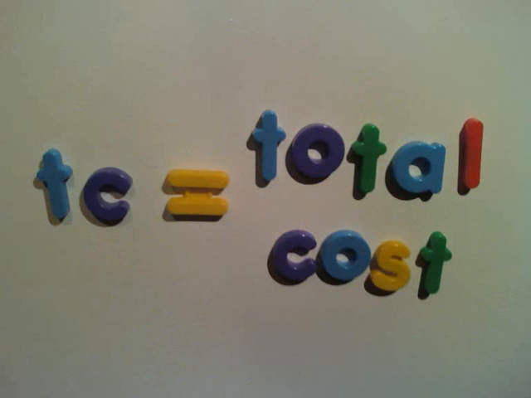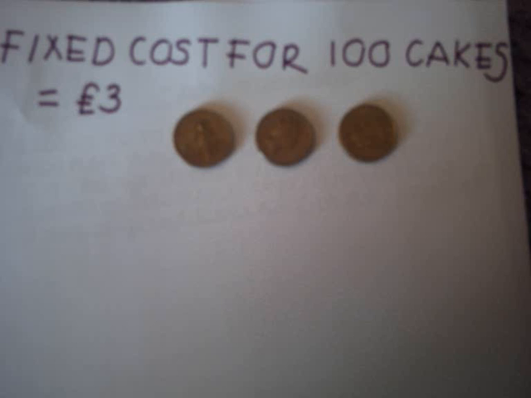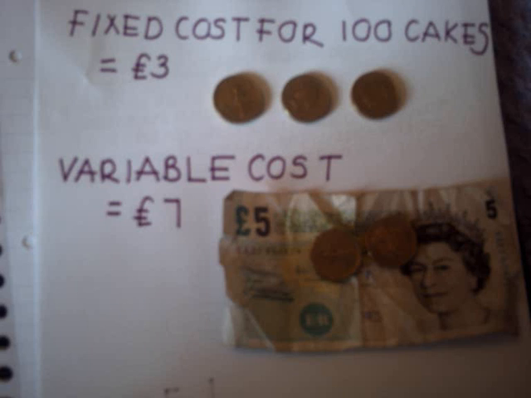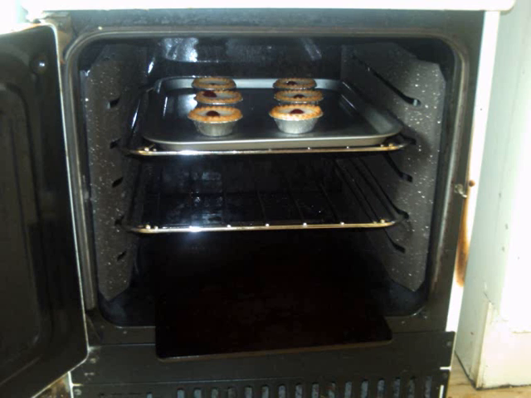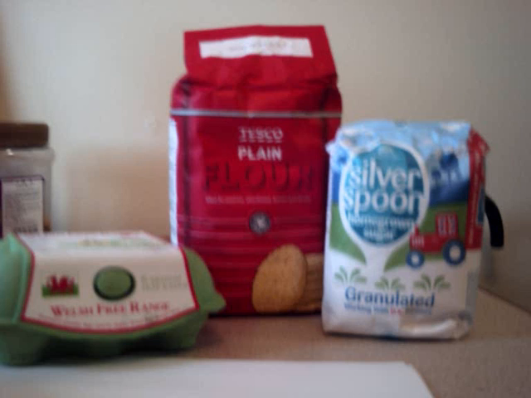The total cost of production is the sum of the fixed costs and variable costs. Fixed costs are those which exist regardless of how much we produce. In our case, this includes the oven and the cooking equipment. Variable costs are the costs which increase as the quantity produced increases. These are our ingredients to make the cake and the labour involved.